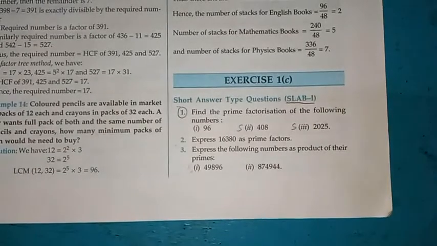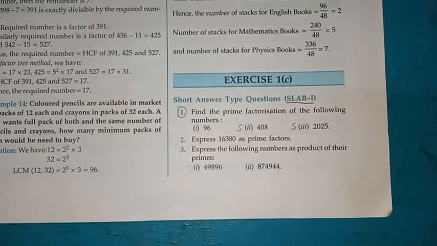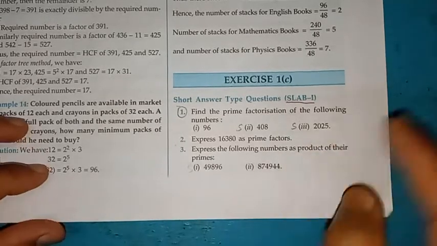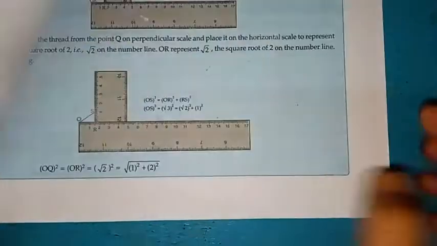Hello students, today there's a 12th video I'm going to send you, and in this video I'll explain question number 4 from exercise 1C. As you know, from exercise 1C we have already finished questions number 1, 2 and 3. So today we'll do question number 4.